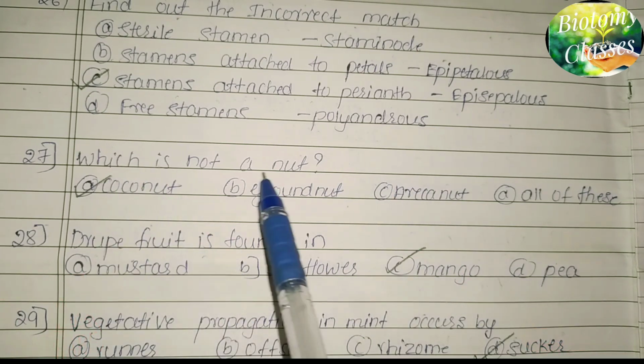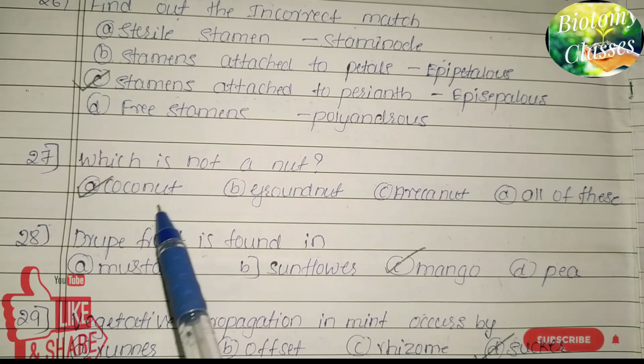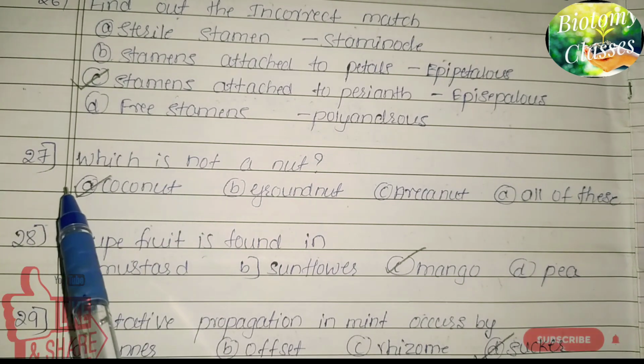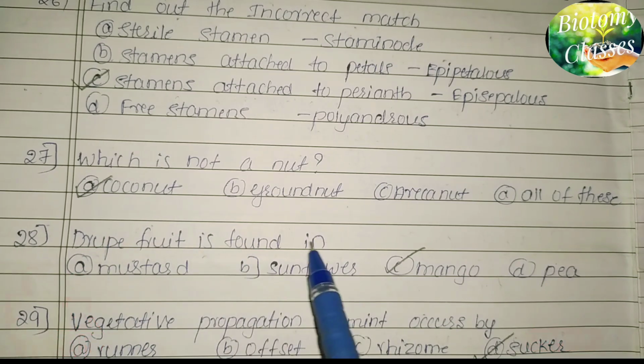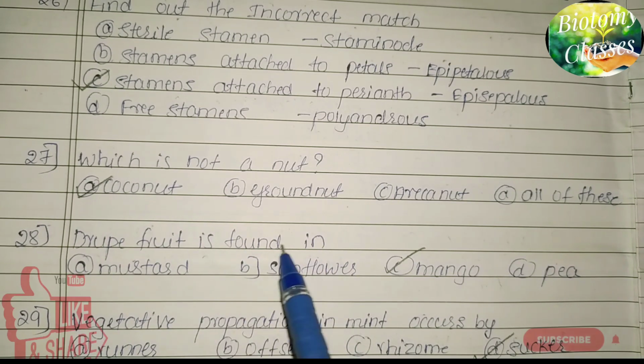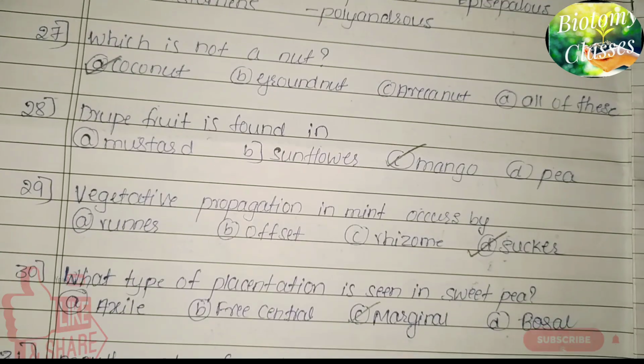27th, which is not a nut. Groundnut also comes into the nut. Areca nut is a nut. Coconut is not a nut. So A is the right answer. 28. Drupe fruit is found in mango. So C is the right answer.